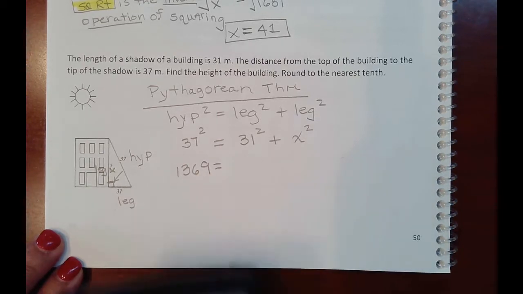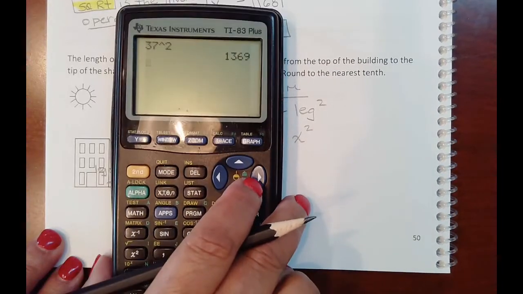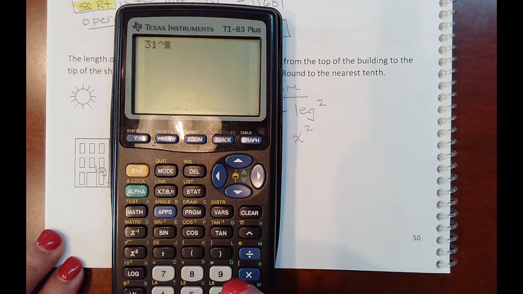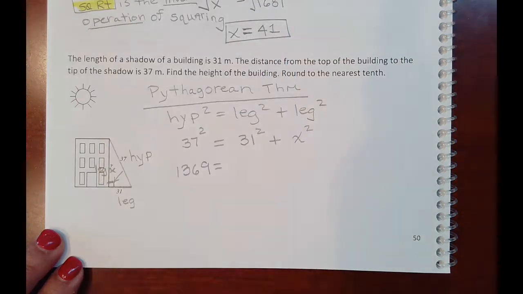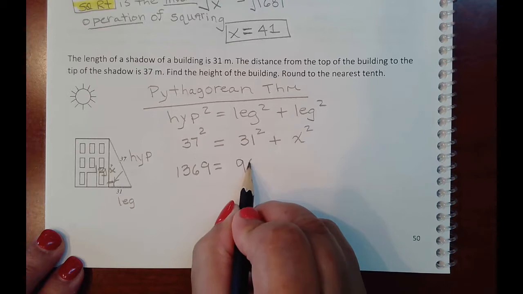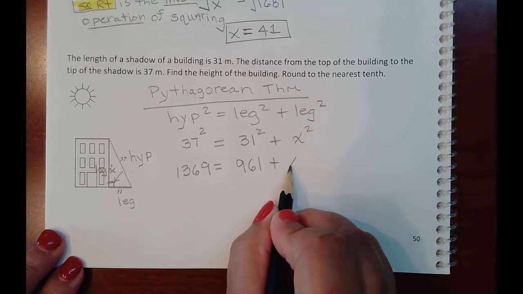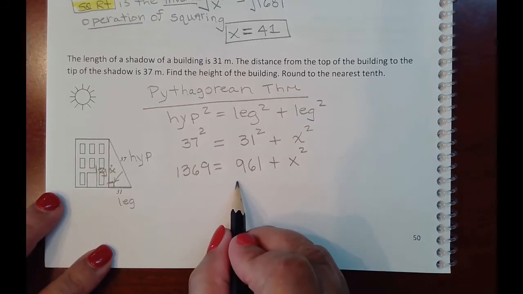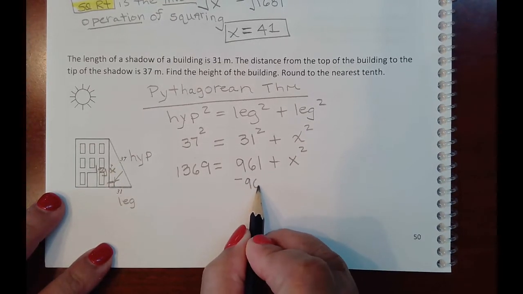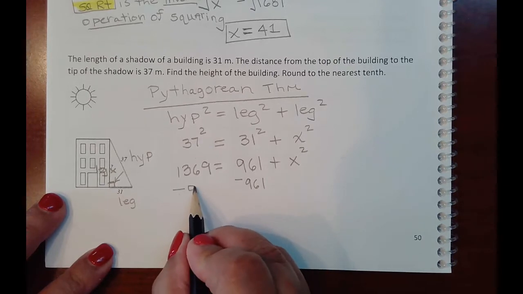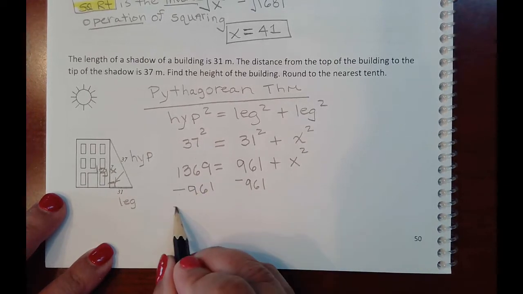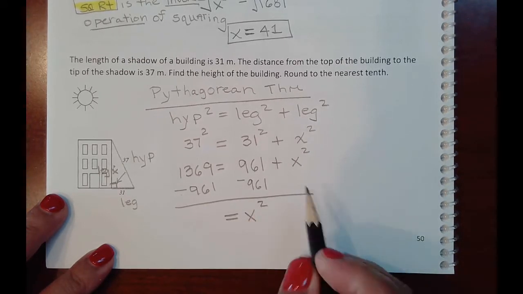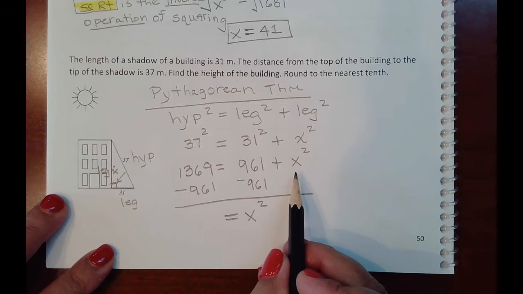Then we need 31 squared. That would be 31, power key, square it, 961. Okay, then we're going to subtract 961, subtract 961. And that's because we want to get the x squared term by itself.